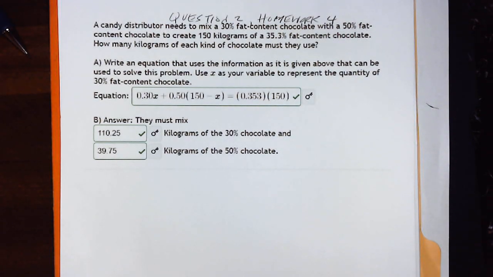Yeah, for those of you who already watched my long version of how to solve this question, which is question 2 on homework 4, or for those of you that don't need to watch the long version, perhaps you already understand the basic ideas about how to solve this kind of problem. Here's a short version of how to solve it.